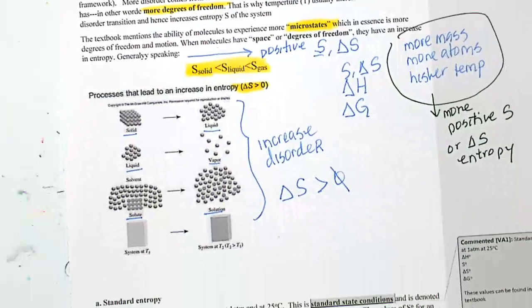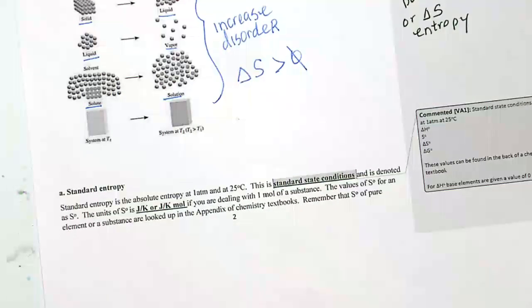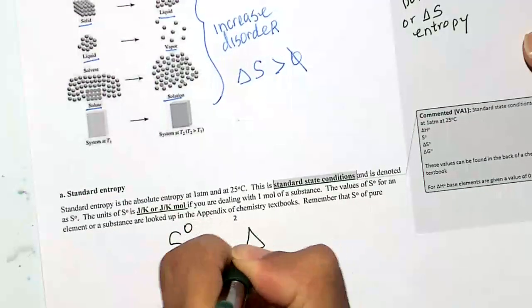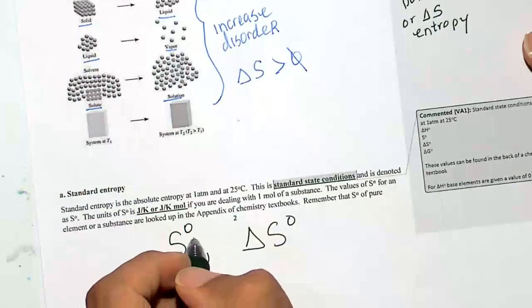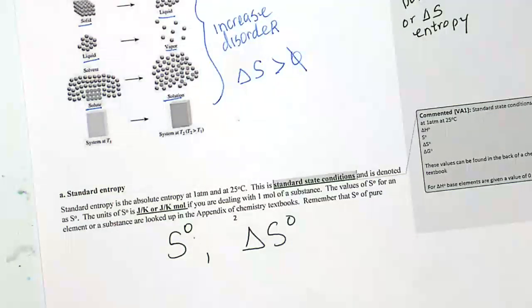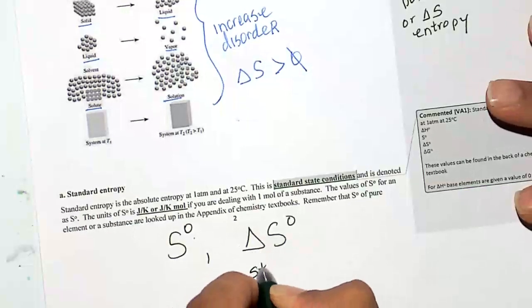So we also have standard entropy. Standard entropy just basically means standard state. Anytime you see that not symbol, that means standard state conditions.